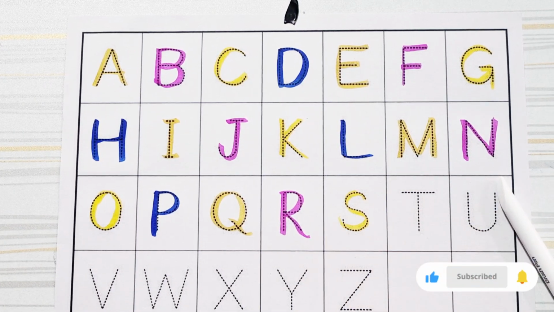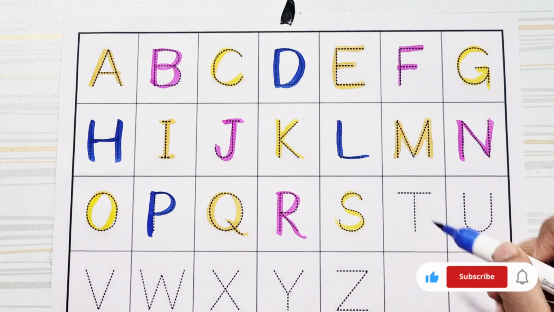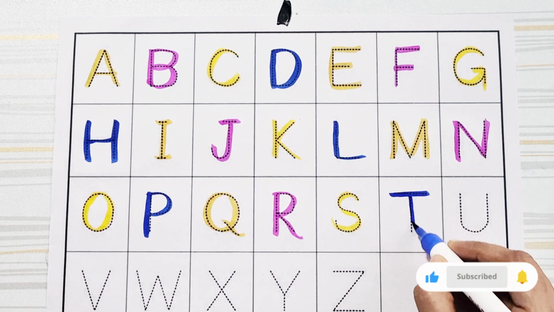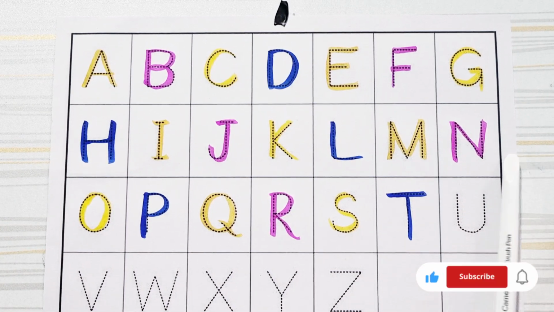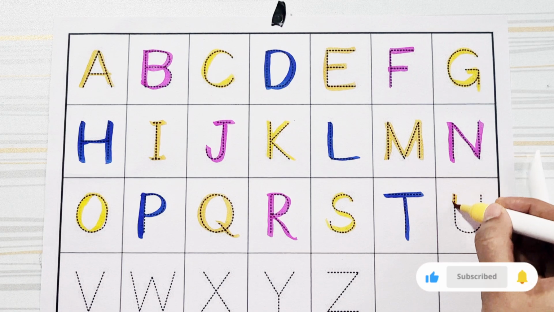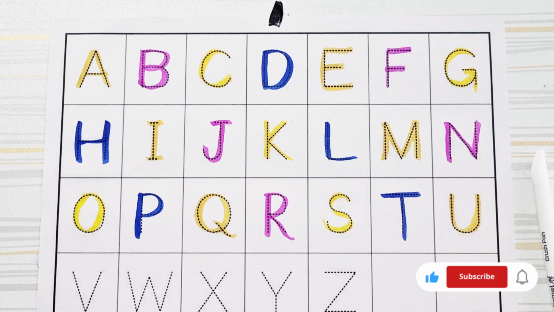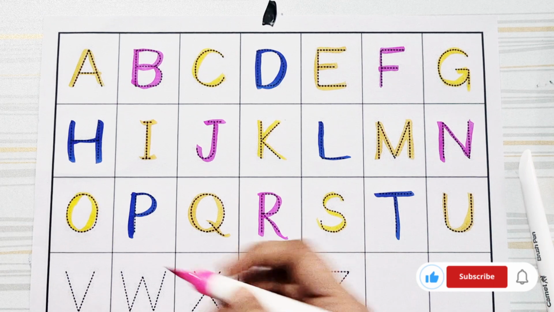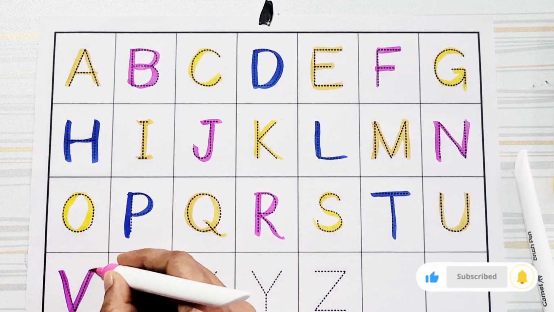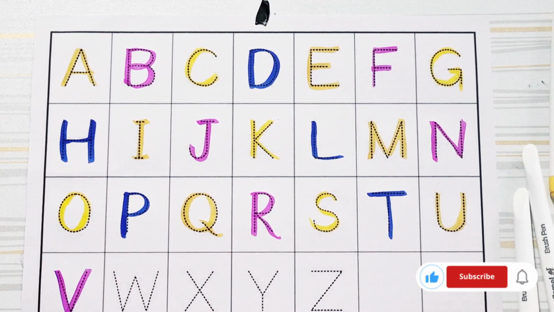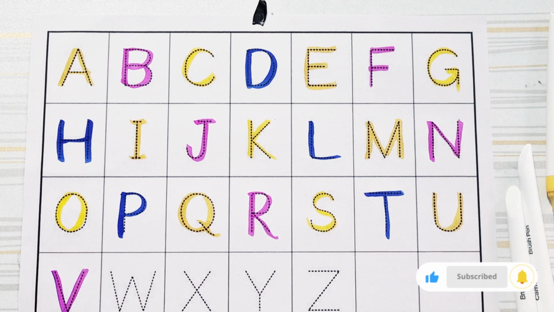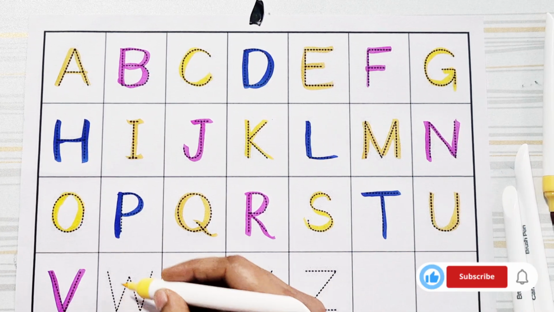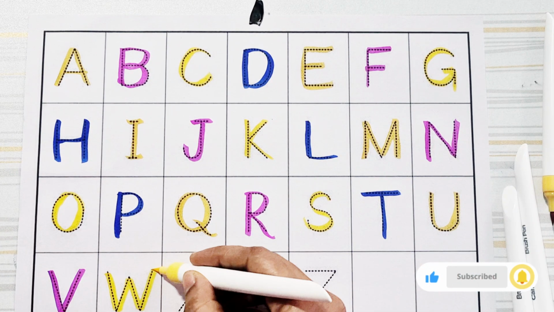S for sunflower. T for tomato. U for umbrella. V for vulture. W for watch.